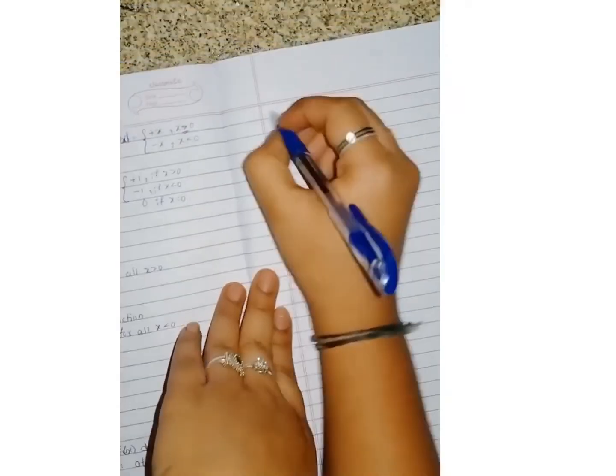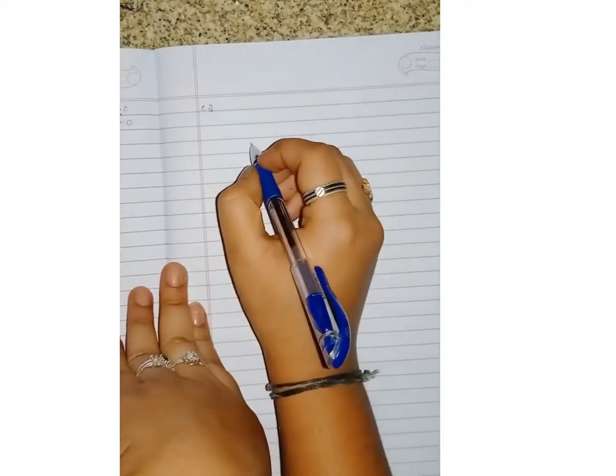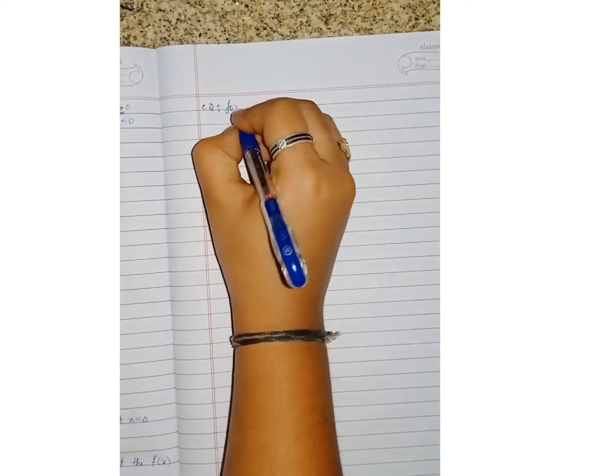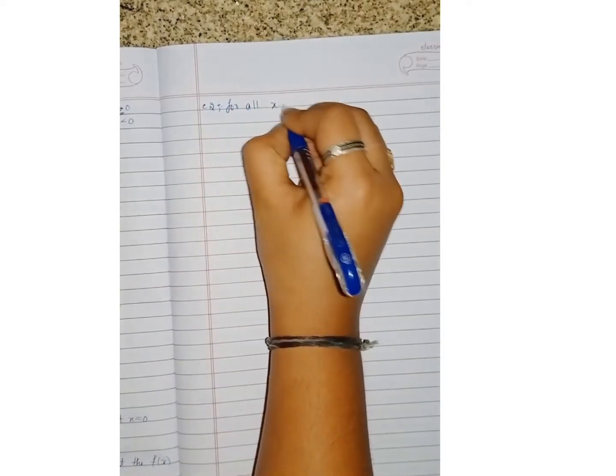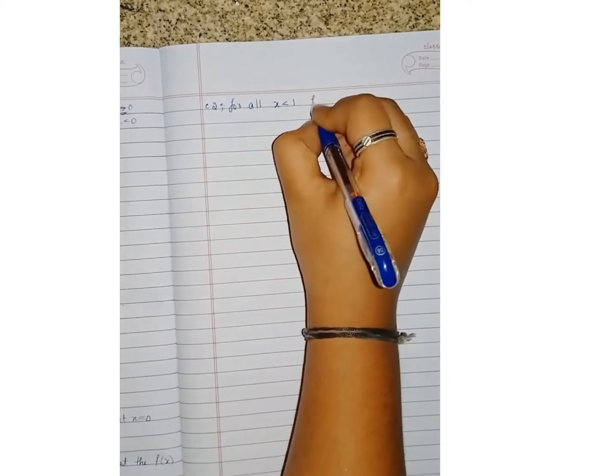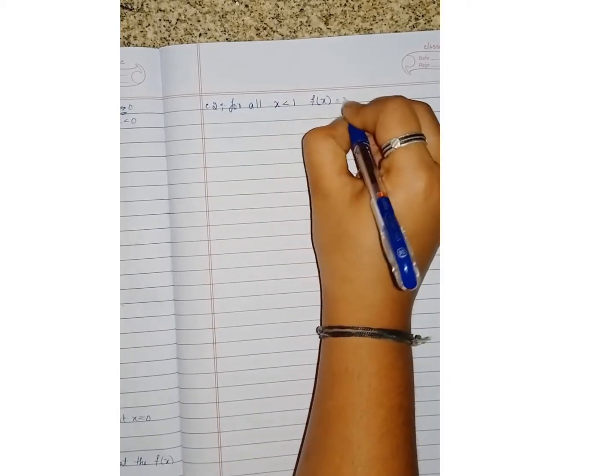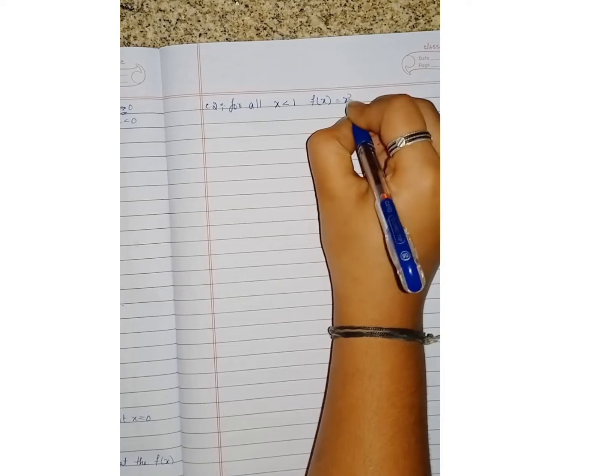And next is case 2, for all x less than 1. The function is x square plus 1.